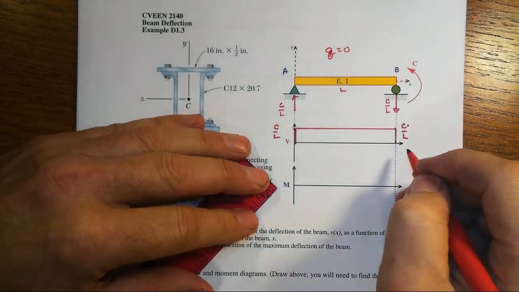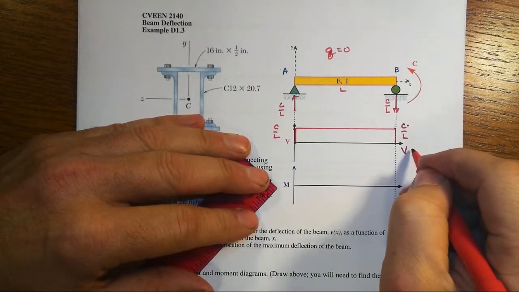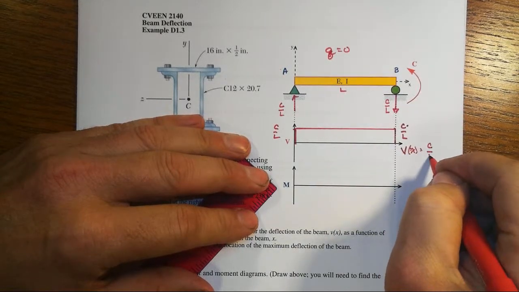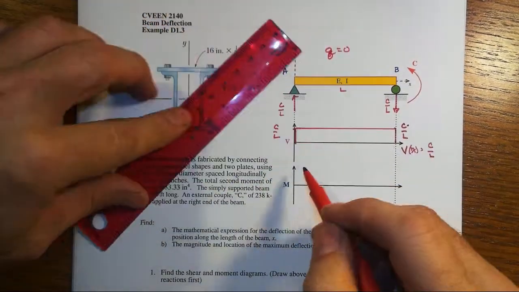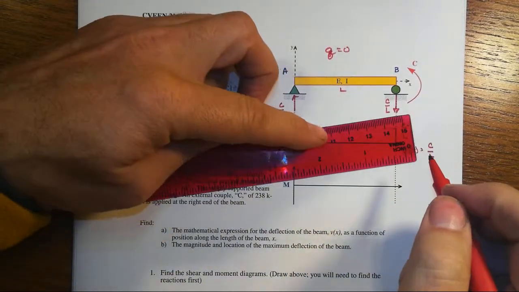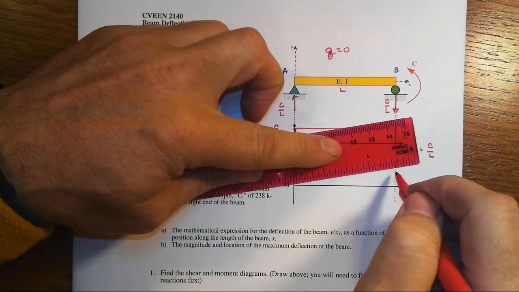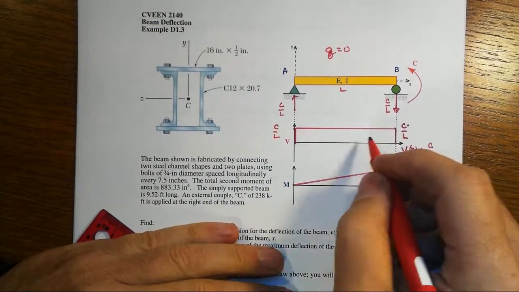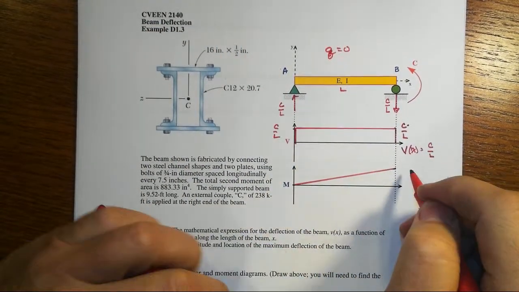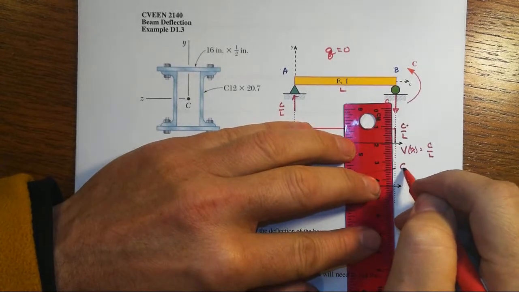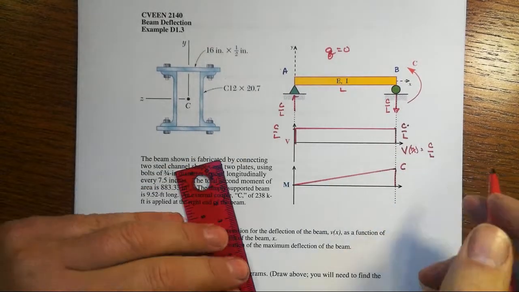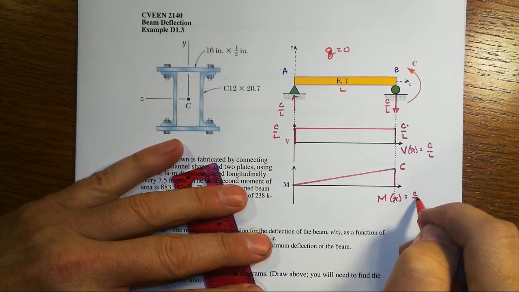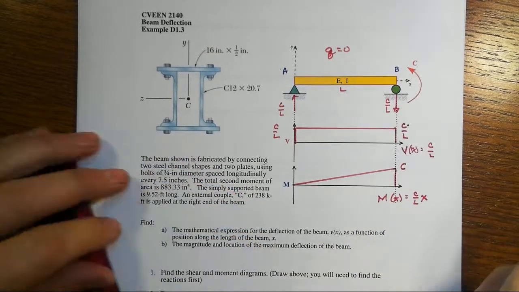And so that does mean, by the way, V as a function of x equals a positive C over L. Then we're going to have 0 moment here, and it's just going to increase by the slope, which is C over L. C over L times L will be the change in moment, so we end up at C. In other words, the moment function by observation is just C over L times x.